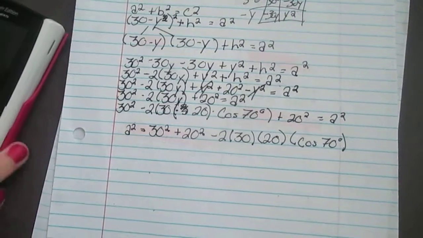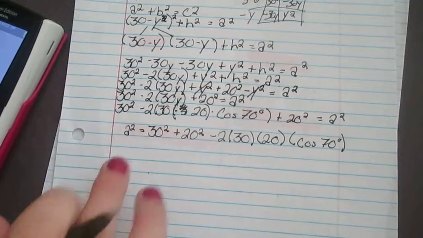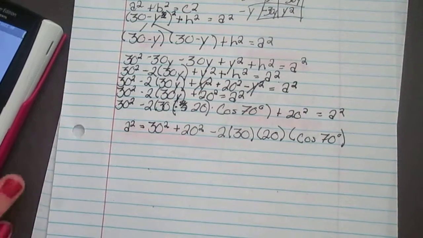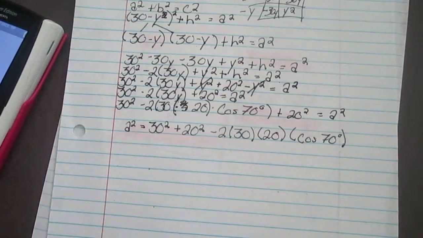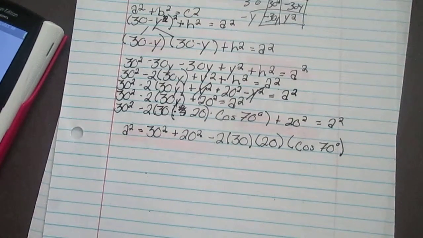And we can just plug this whole expression into our calculator.